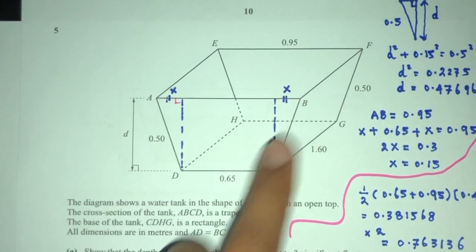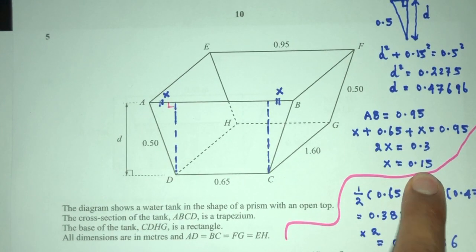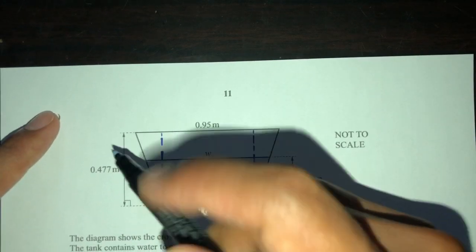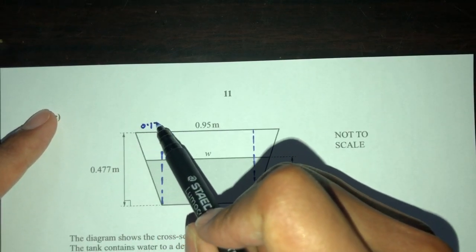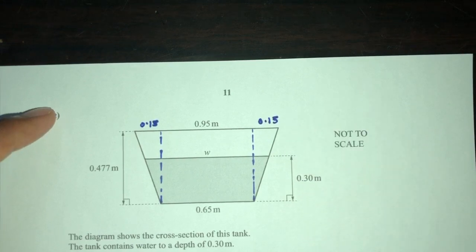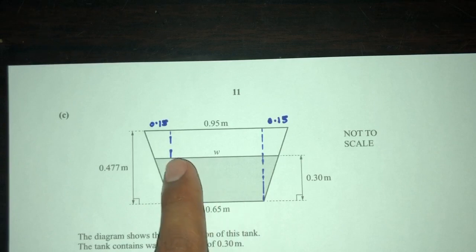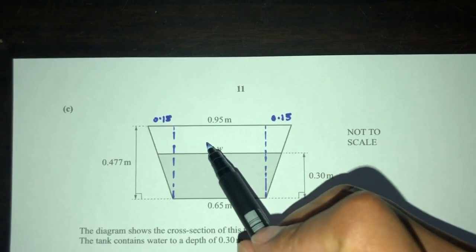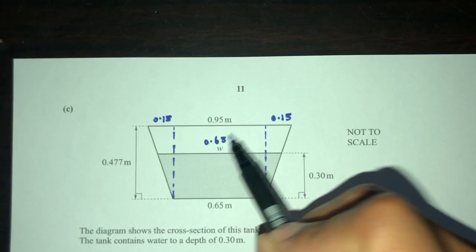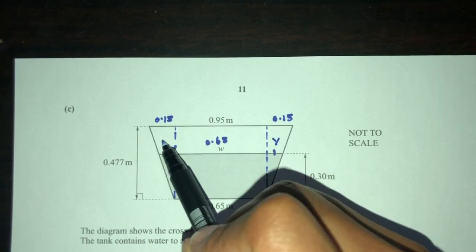This is the A, B, C, D. Now x is equal to 0.15, so we can say this is 0.15, and this is also 0.15. For example, right? So which means this to here is the same as this to here. That will be 0.65. Now we don't know this, we don't know this. Let's call these y and y.